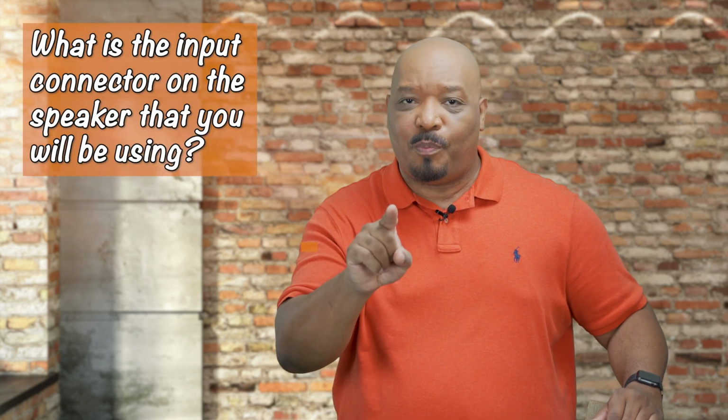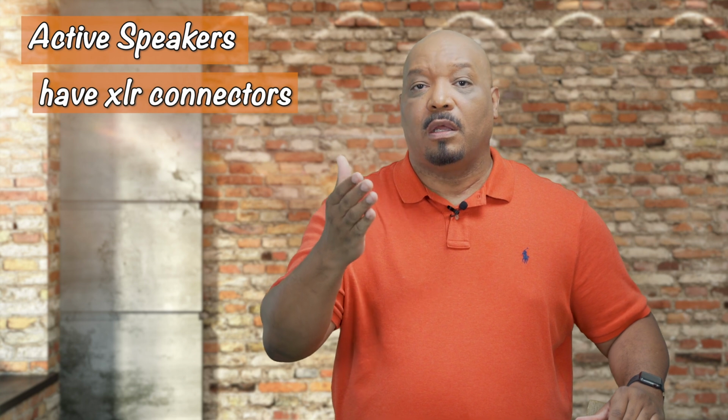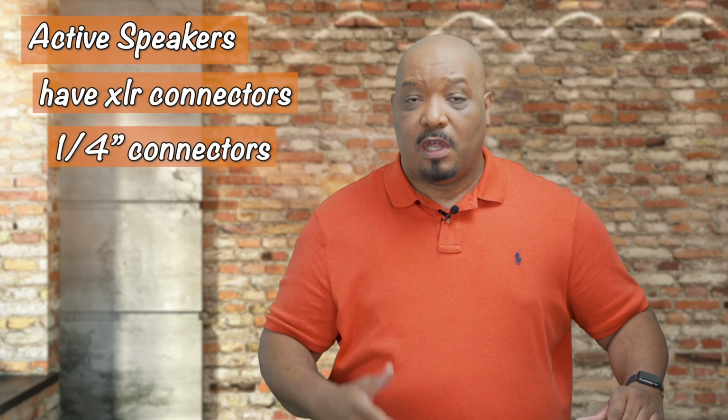Now, as we said before, the output connector has to match with the cable that you're going to be utilizing. So if you're using the XLR output, then of course you're going to need an XLR cable. If you're using the 1/4 inch output, you will need a 1/4 inch cable. But what you'll really need to understand in order to determine which one you're going to need is what does the input of the speaker you're connecting to have on it.